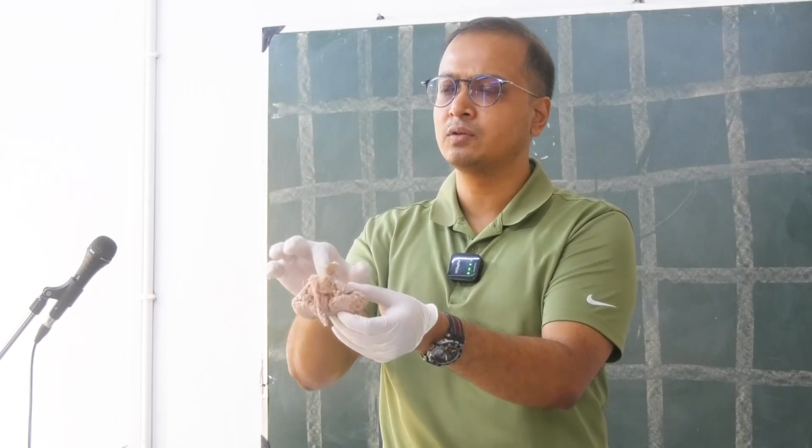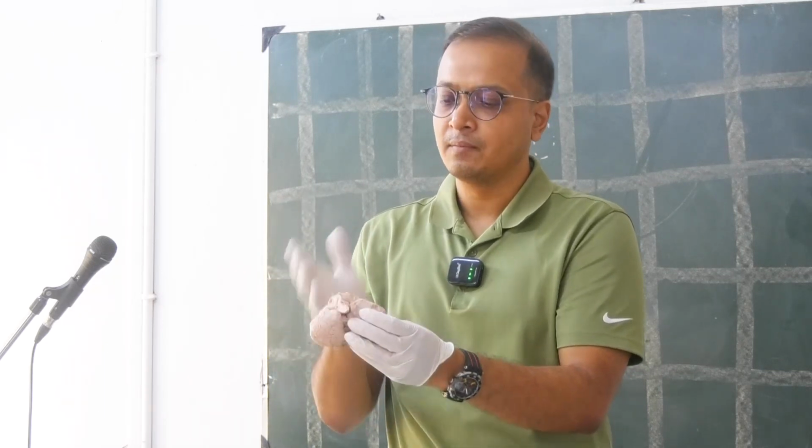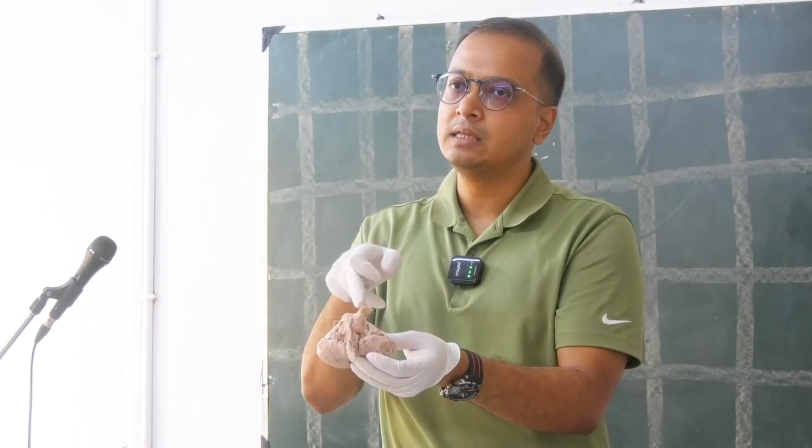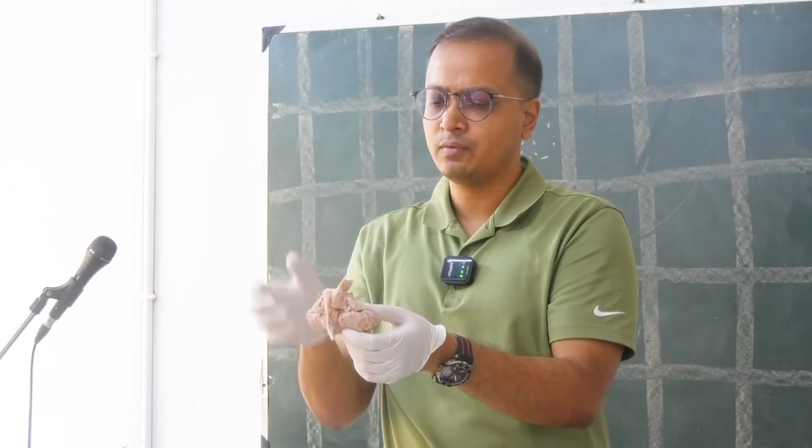This is strictly midline, so these are the midline portions that you have to keep in mind. If you cut that, we find a ventricle inside it. We have a cross section later on, we'll see that, which is the fourth ventricle. We can see the cavity of that fourth ventricle, which is visible.